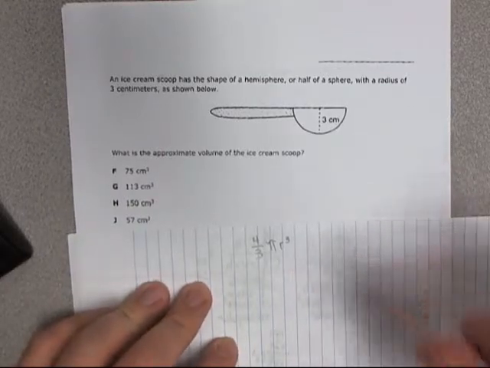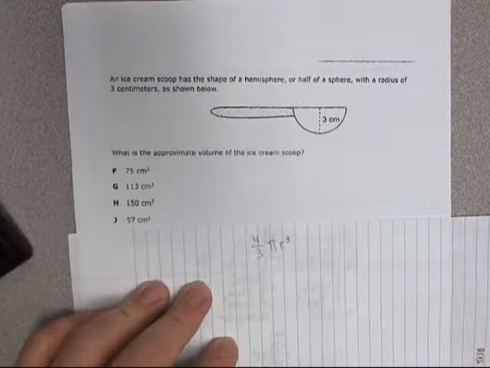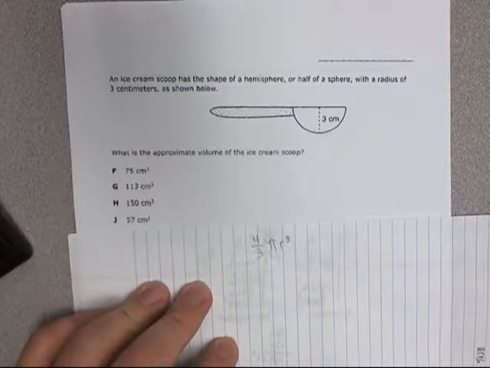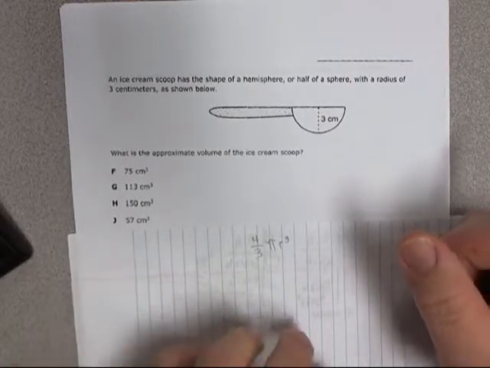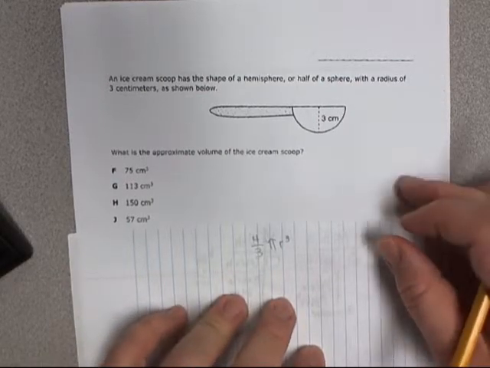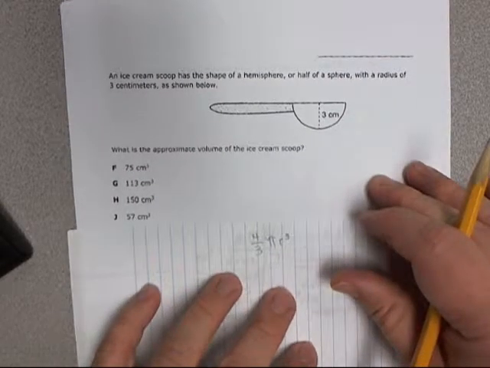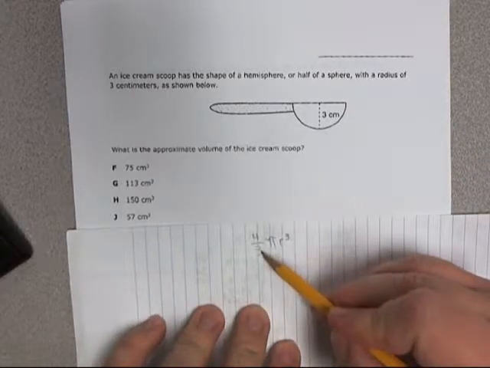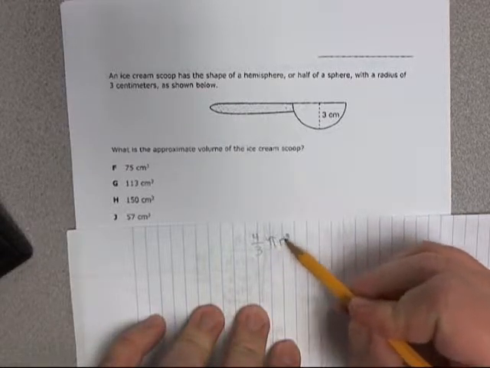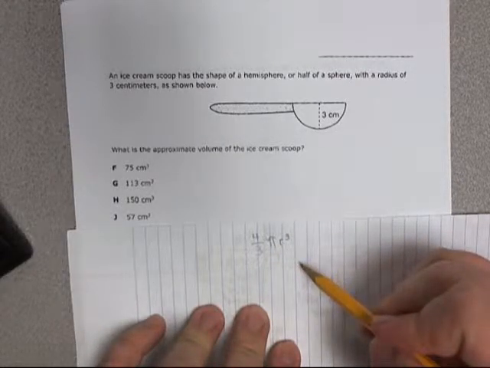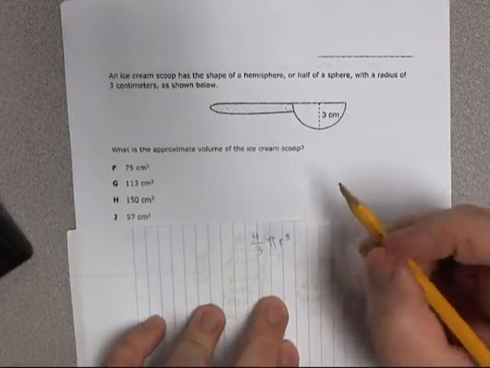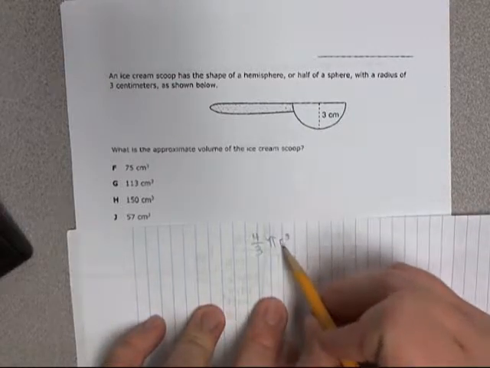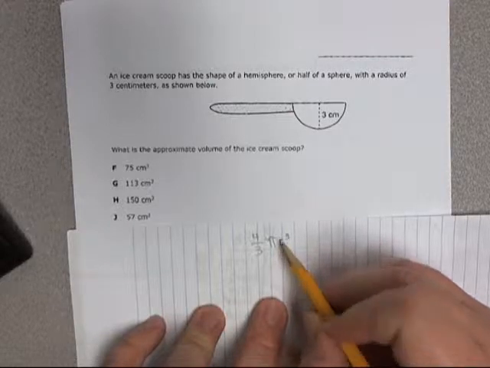An ice cream scoop has the shape of a hemisphere, or half of a sphere, with a radius of 3 centimeters, as shown below. What is the approximate volume of the ice cream scoop? Well, we're going to use the formula for volume of a sphere, what you see here, 4/3 times pi times radius cubed. And let's just plug in our single measurement that we need to find, which is r, radius.